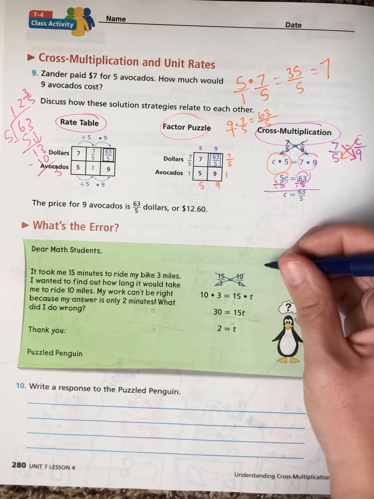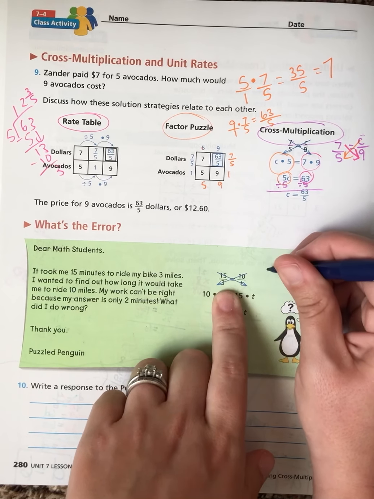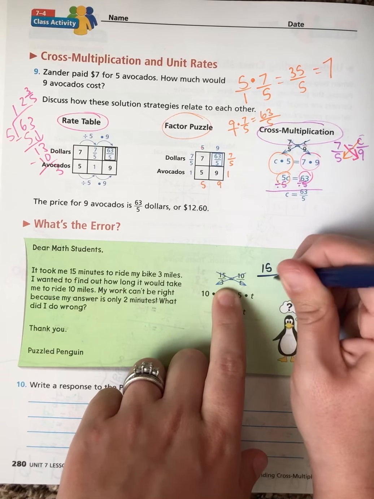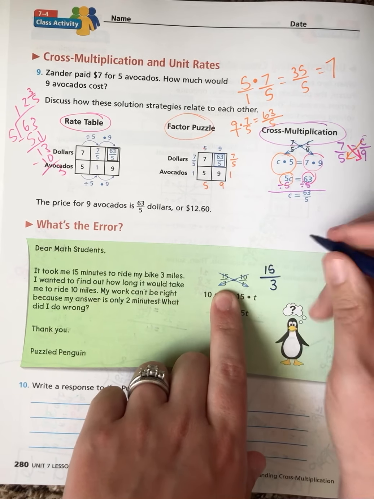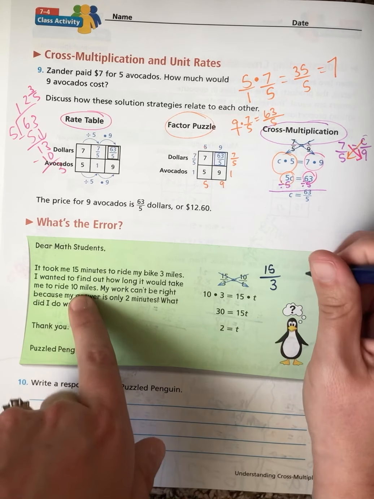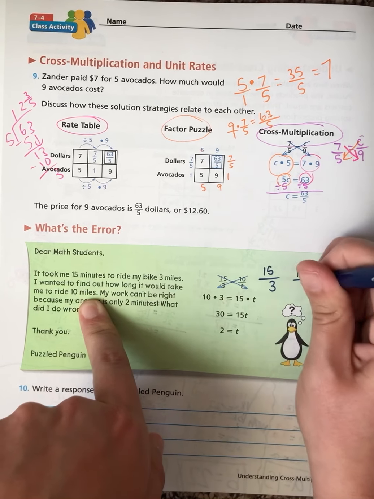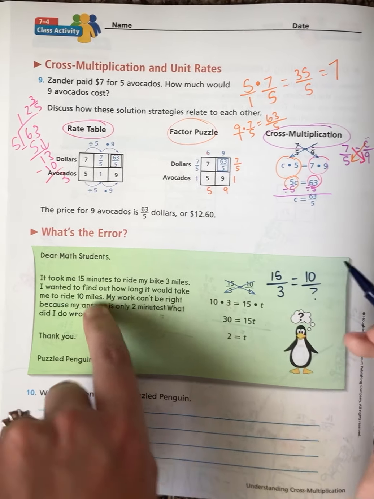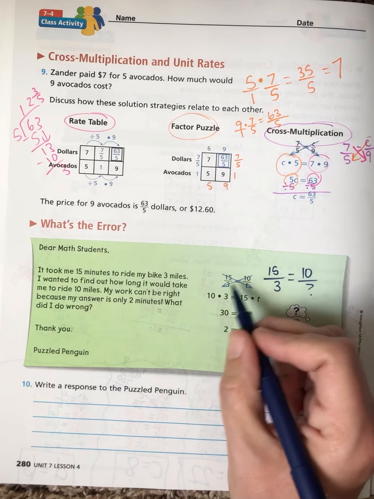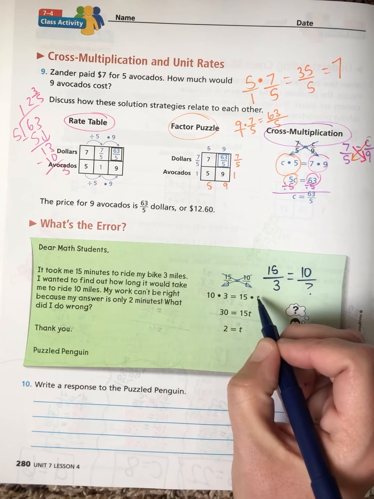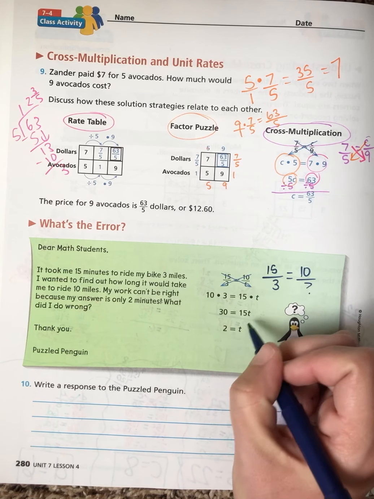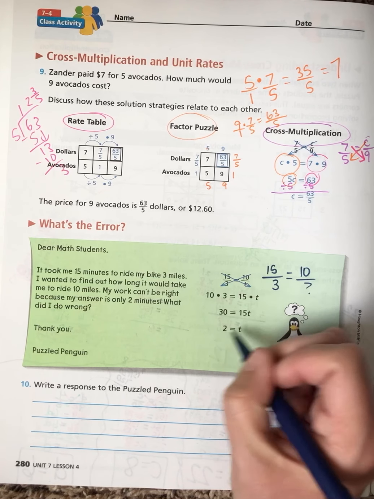But can you see what he did? It's kind of hard to see on the camera. I'm going to write it again. He said, "It took me 15 minutes to ride my bike 3 miles." And then he wrote, so how long would it take me to ride 10 miles? Okay. And then he did his calculations. He did 10 times 3 is 30. 15 times t is 15t. Did his work, divide by 15, and he got 2.